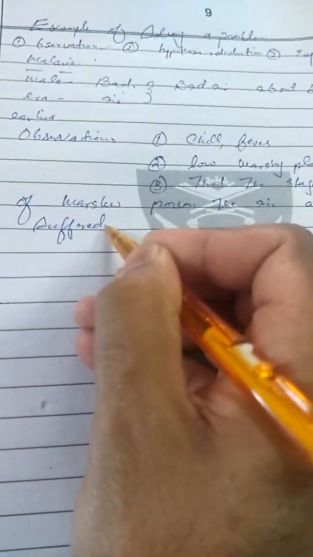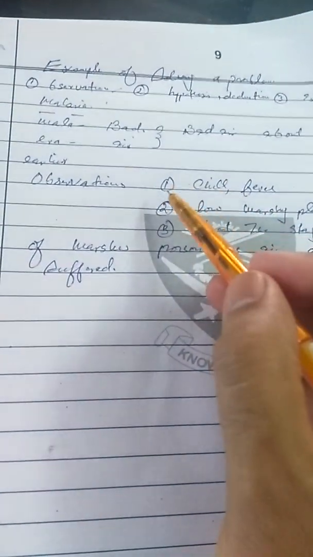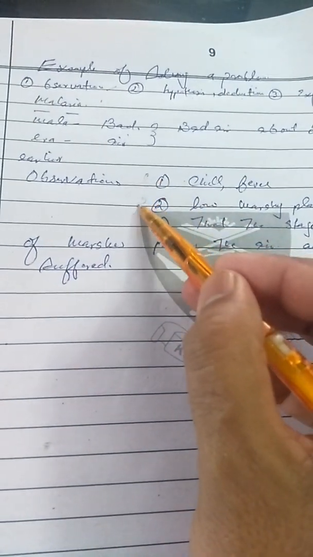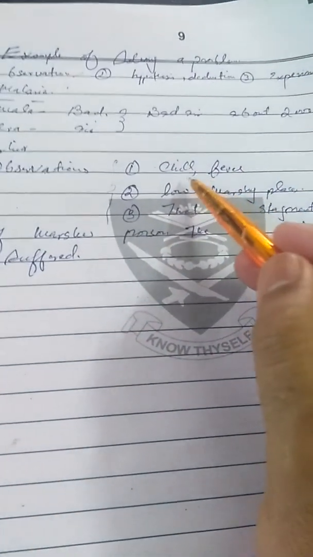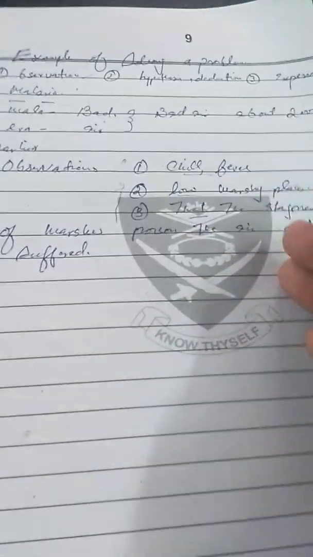So students, these three observations were made about 2000 years earlier.